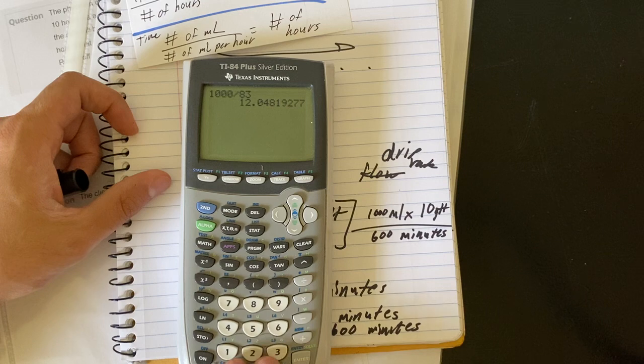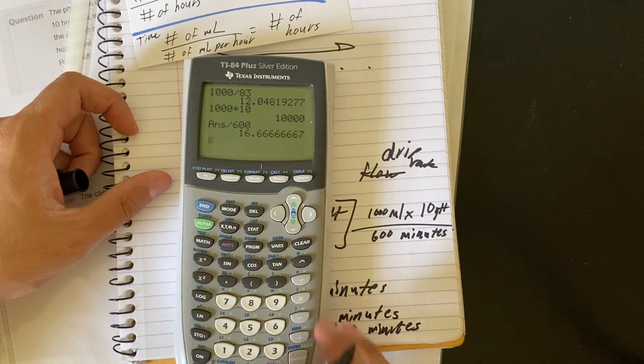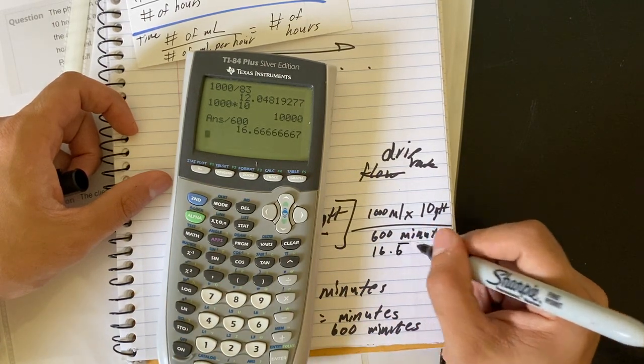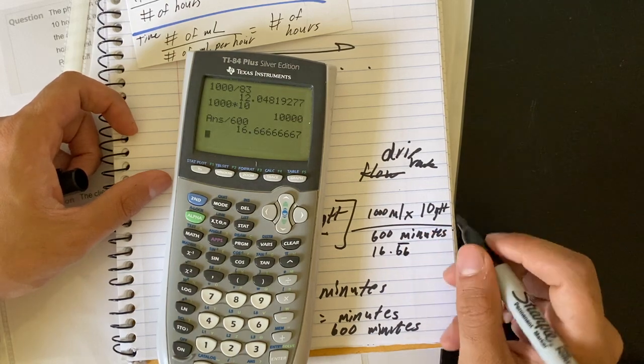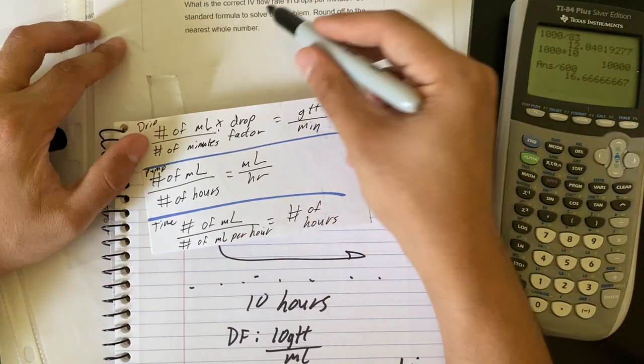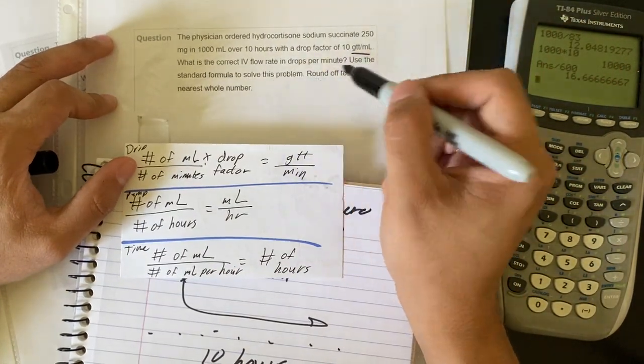In entering this into my calculator, I've got 1,000 times 10, which is 10,000, divided by 600. I've got 16.6 repeating. Okay, if I want to round to my nearest whole number, oh, is that what they want from me? What's the correct IV flow rate in drops per minute? Use the standard formula to solve this problem.